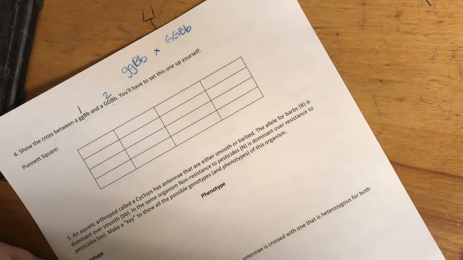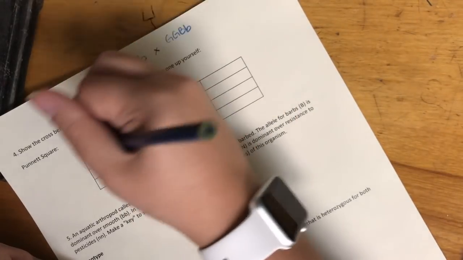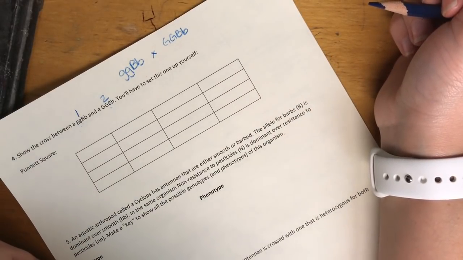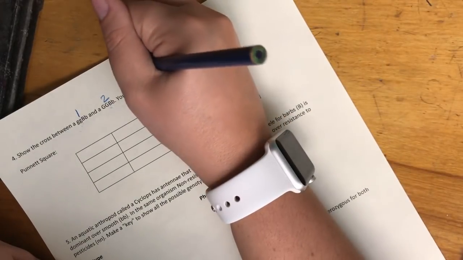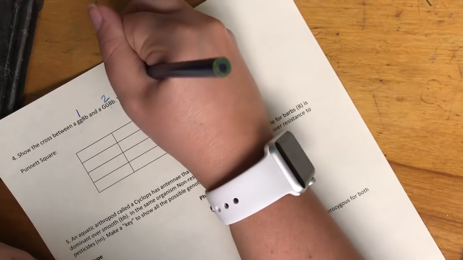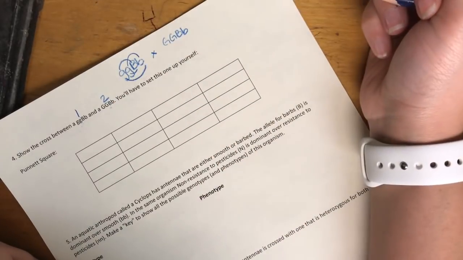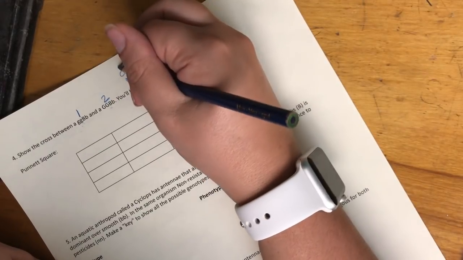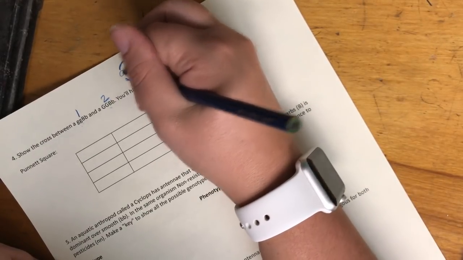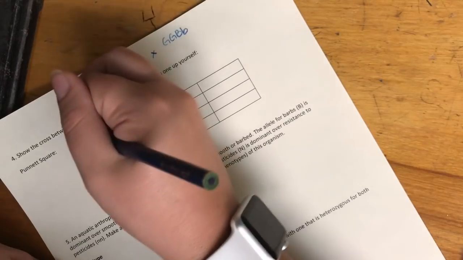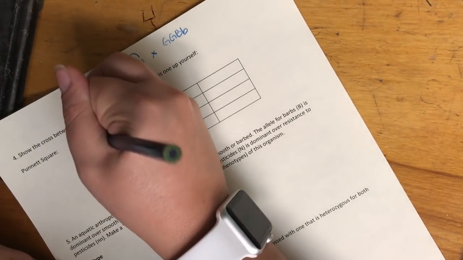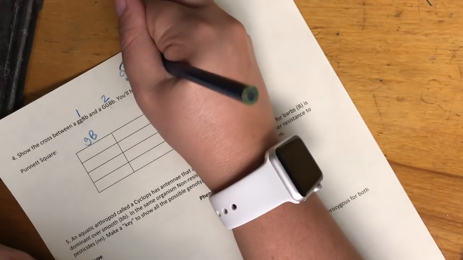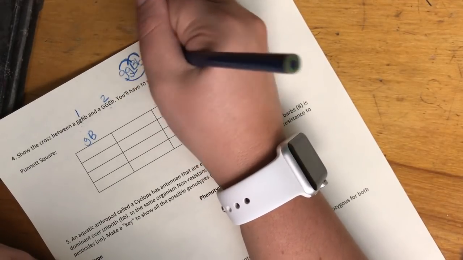So these are our parents, and we're going to put parent 1 at the top. In order to do this, you have to remember to be happy. Let me show you. Happy: eyebrow, eyebrow, nose, mouth. The first eyebrow, little g, big B, you write in the first top. The second eyebrow, little g, little b.